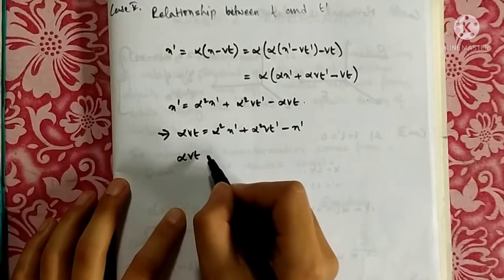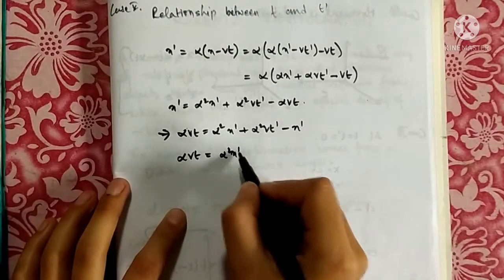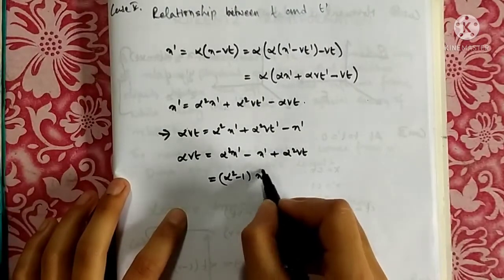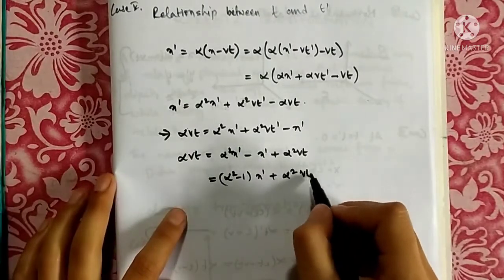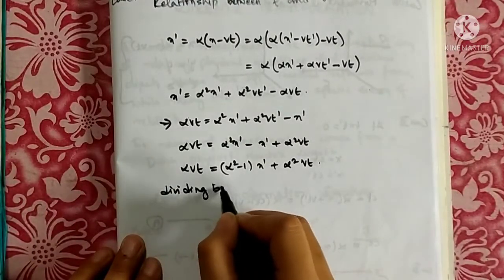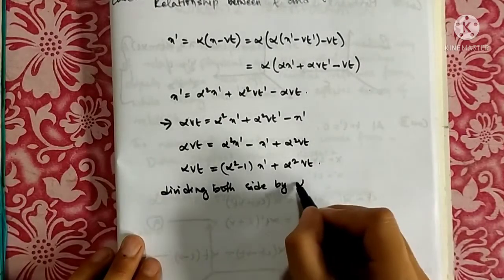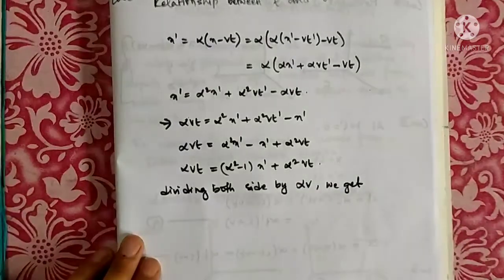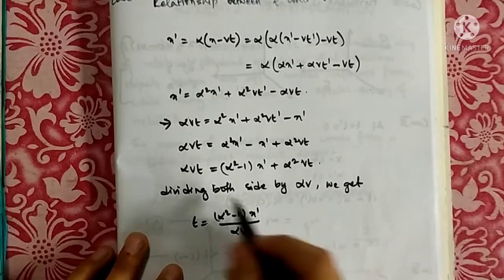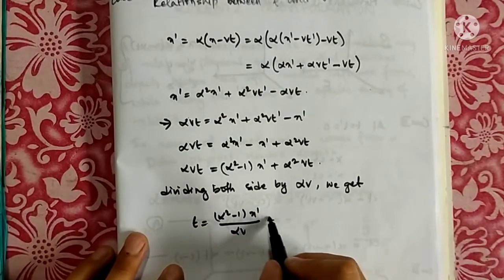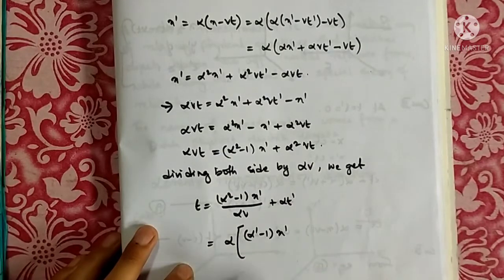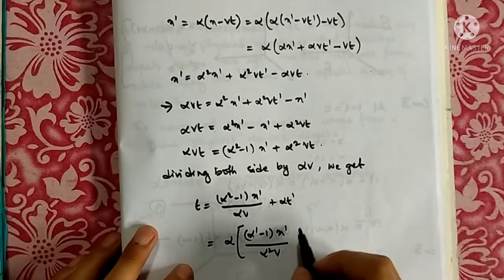We can rewrite it as alpha vt is equal to (alpha square minus 1) x prime plus alpha square vt prime. Now dividing both sides by alpha v, we get t is equal to (alpha square minus 1) x prime by alpha v, plus alpha t prime.